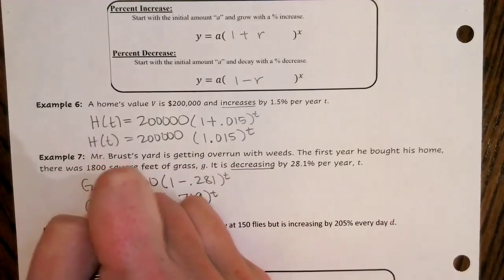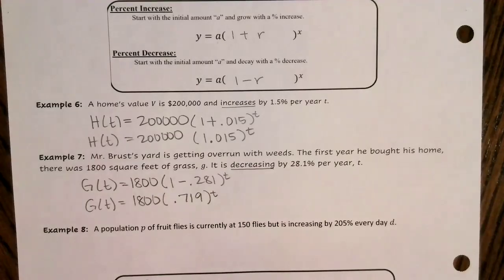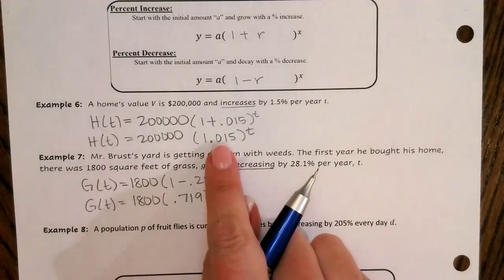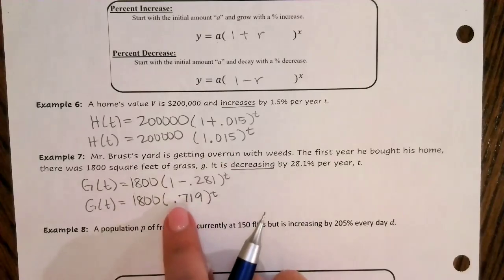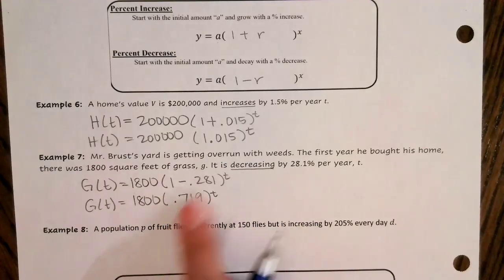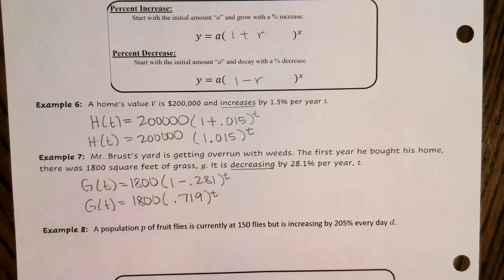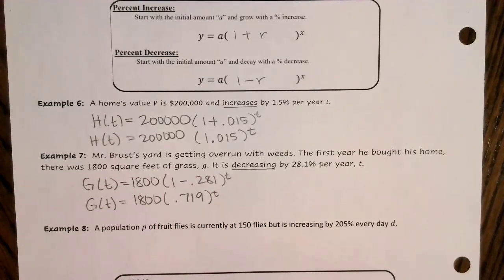And when we talked about growth and decay as an exponential, we said that when it was bigger than 1, it was a growth, and when it was between 0 and 1, it was a decay. So you see that right here. This is the decay once we get that 1 minus on there.